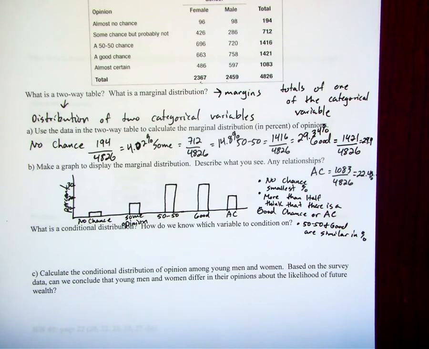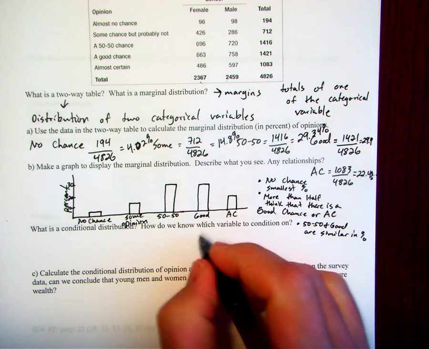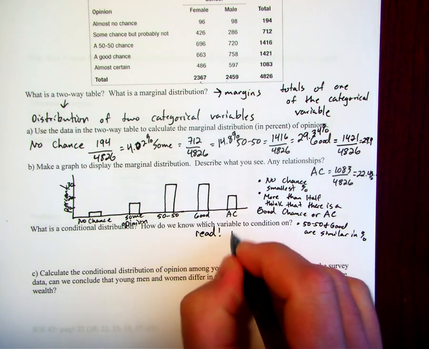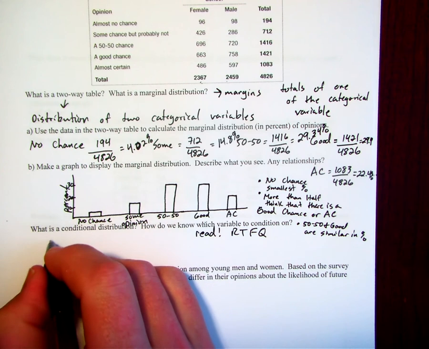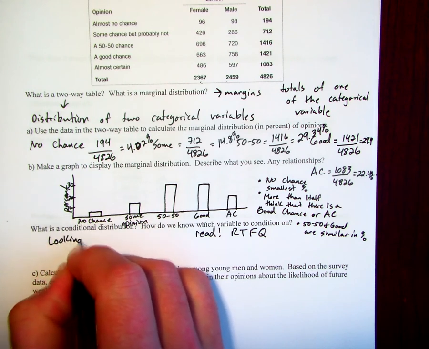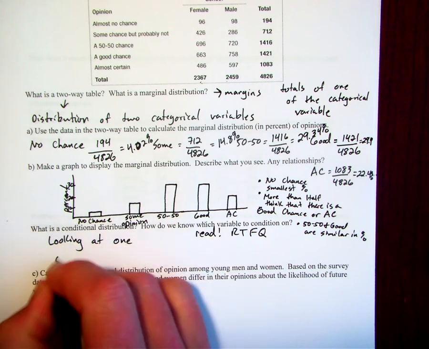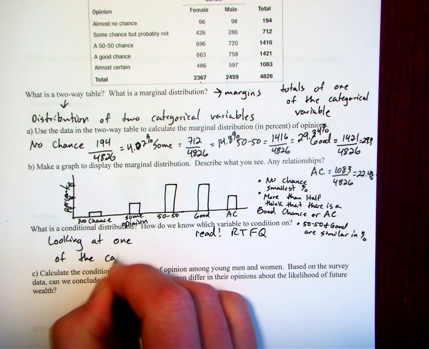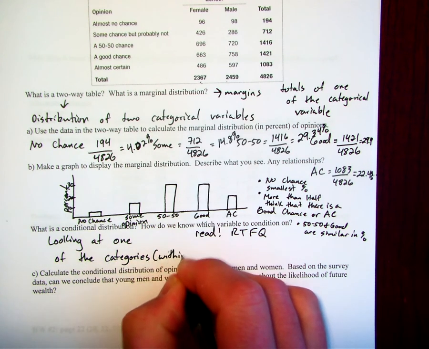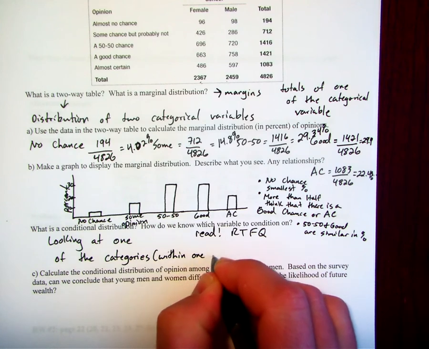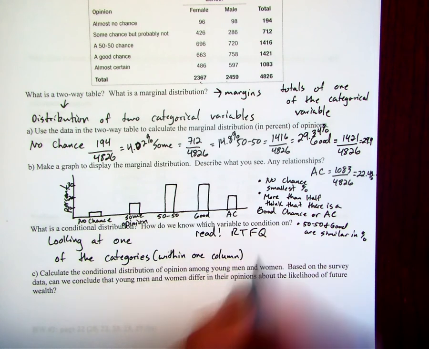What is a conditional distribution? How do we know which variable to condition on? I'll answer that second question first. Read the question. Okay, R, T, F, Q. All right, read the full question. That's what the F stands for. Okay, read the full question. What is a conditional distribution? Really, you're just looking at one of the categories, or I should say, within one column.